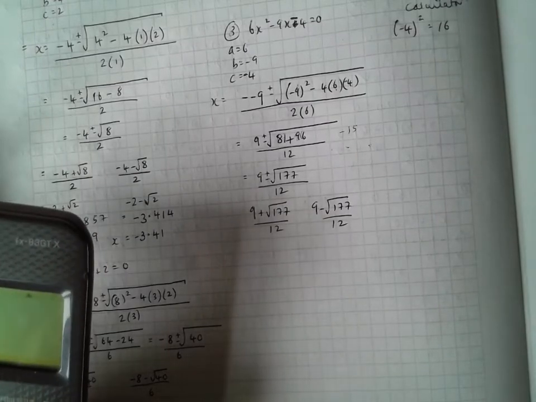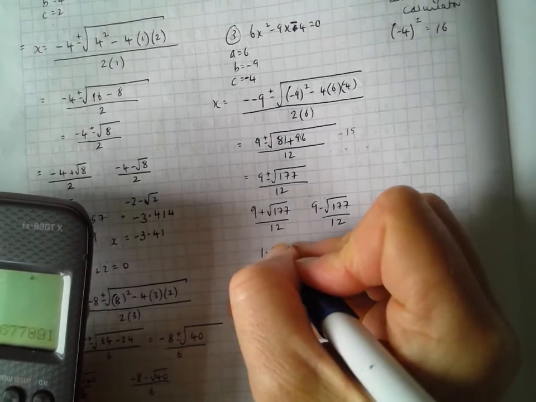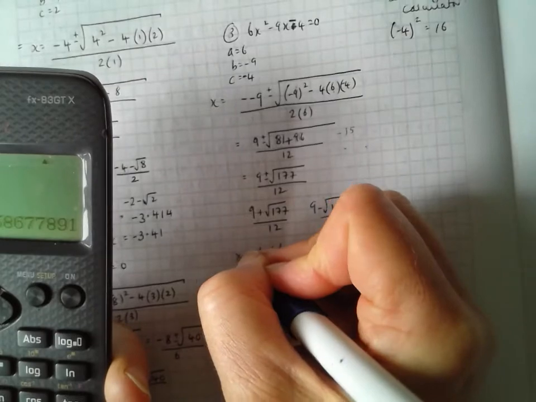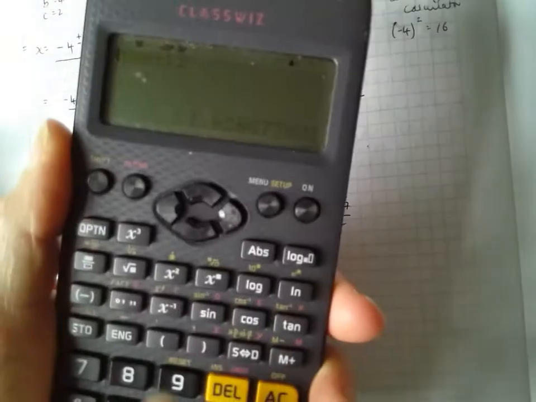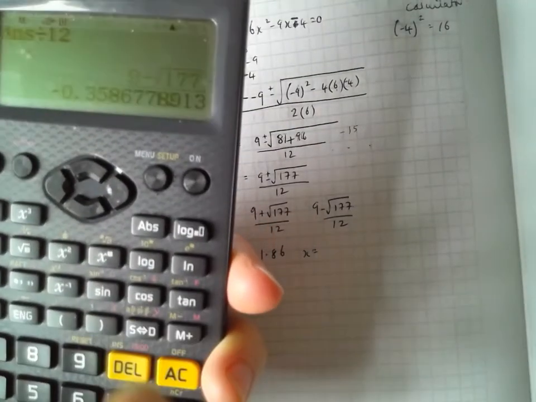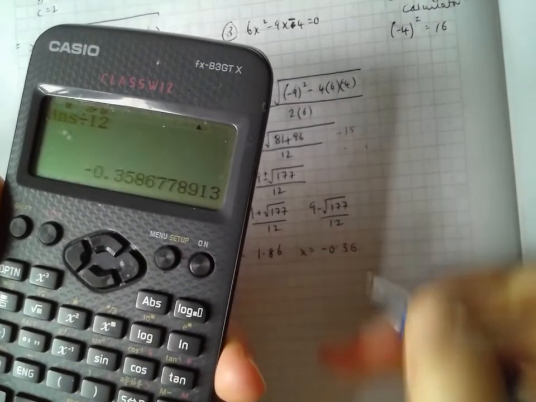Divided by 12 equals. So my two answers are 1.858, so 1.86. And x is equal to 9 minus root 177 equals, divided by 12, equals minus 0.36. I round it off.